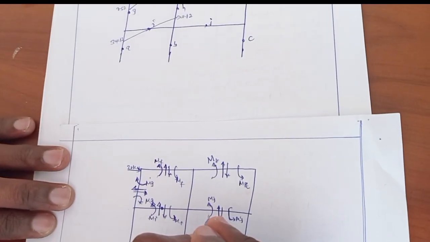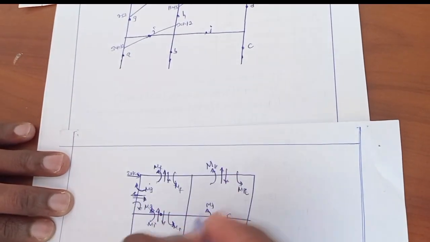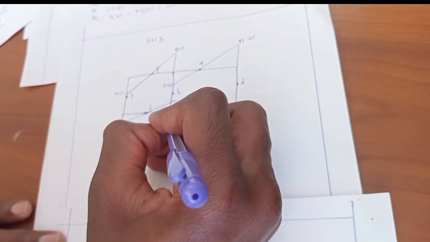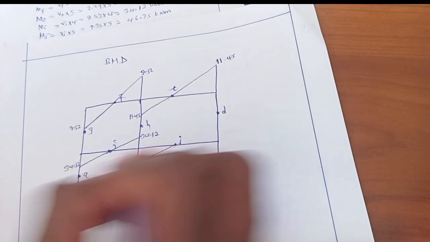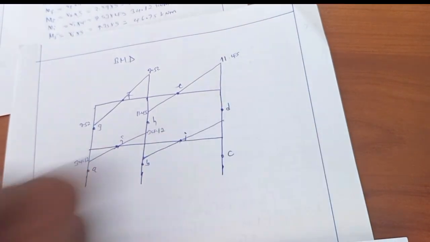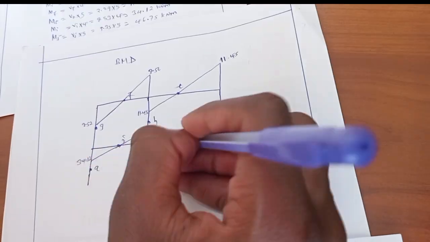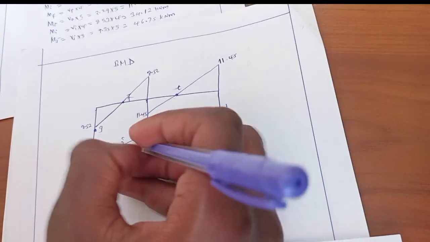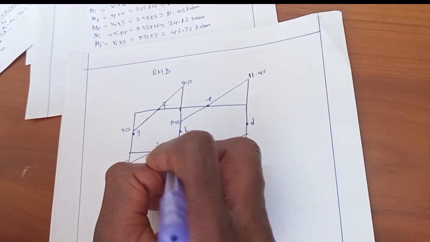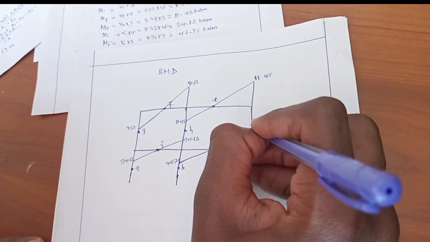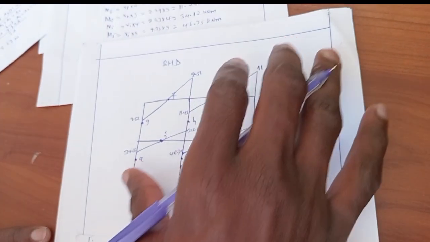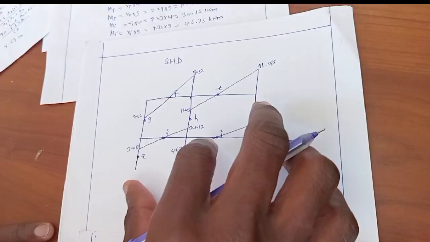Similar to this, point J: the tail of MJ is at this region, so its bending moment diagram will be at this region. For equilibrium of the bending moment, we shall prolong this way. This is the bending moment of MJ, which is 46.75. This is the bending moment diagram of horizontal members.